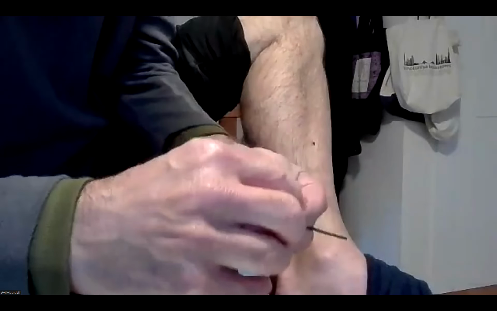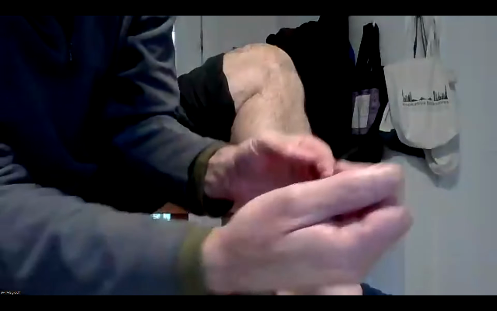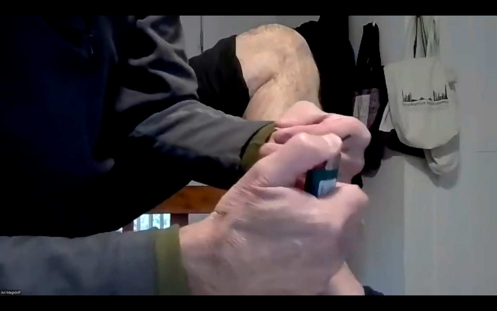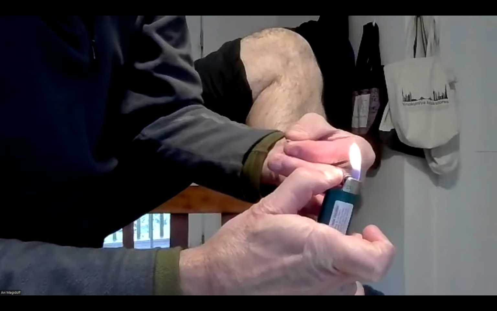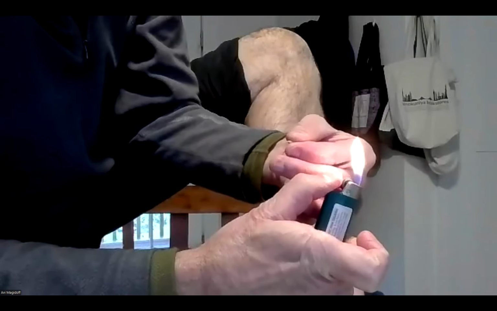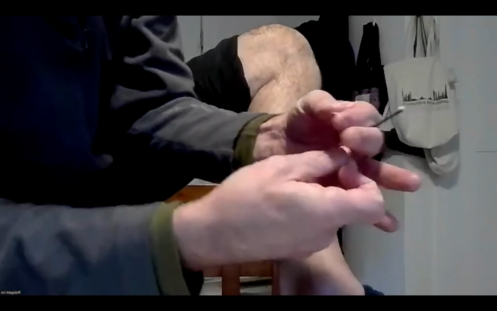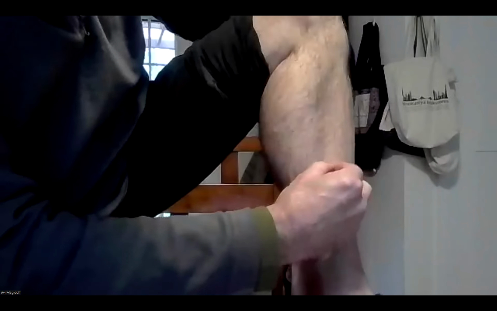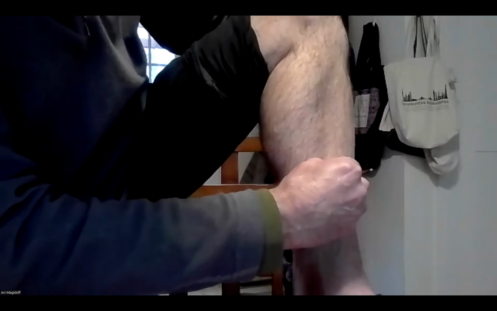Now, I take a little bit of Moxa and I roll it and I keep it in my left hand. I pinch a tiny bit and I land it on the point. Can you see the point?